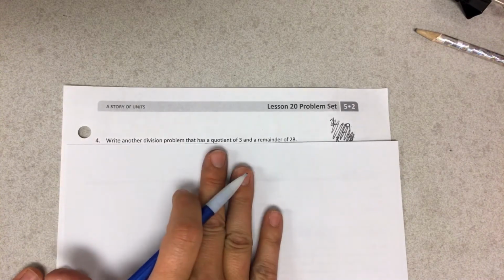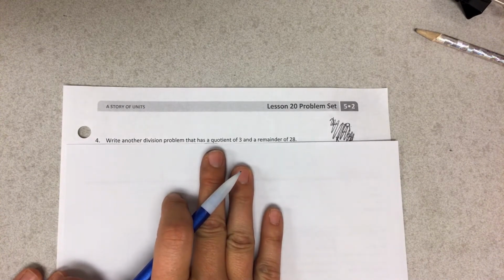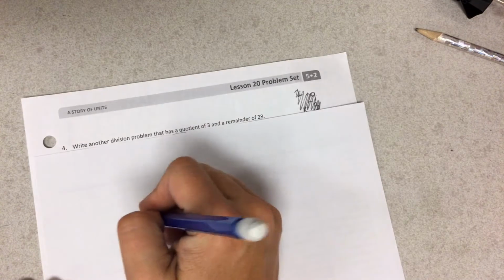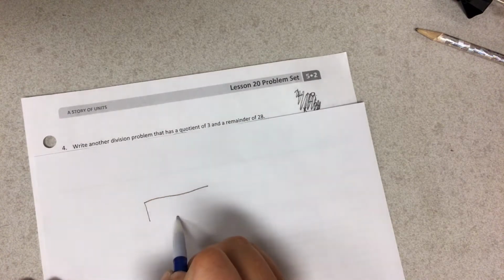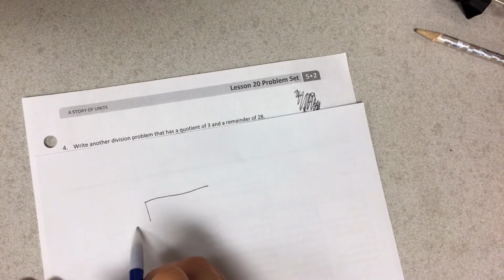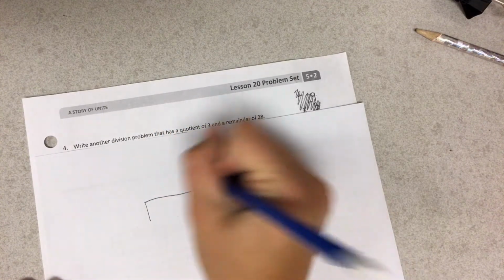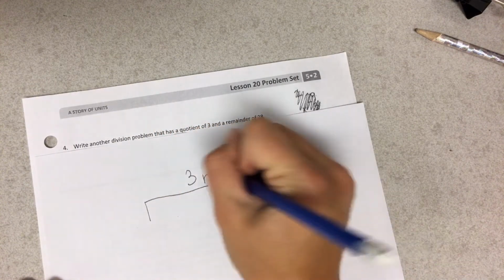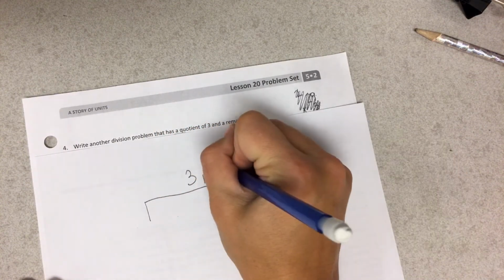So it says I want to write another division problem that has a quotient of 3 and a remainder of 28. So that means I have no clue what my dividend is. I have no clue what my divisor is. All I know is that my answer is a 3 with a remainder of 28.